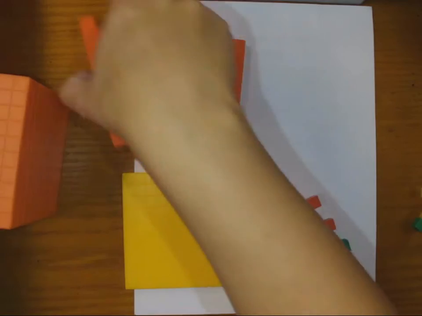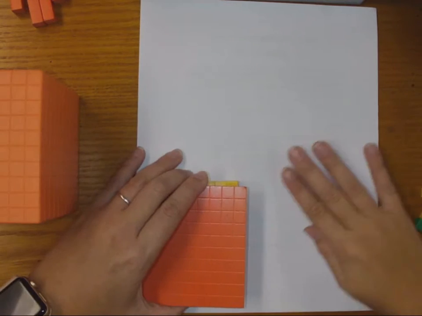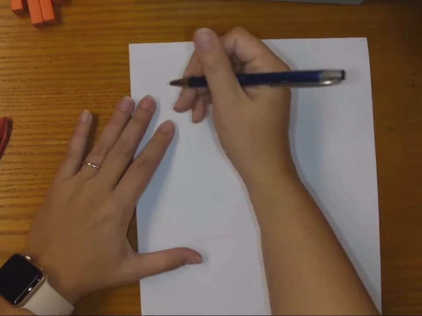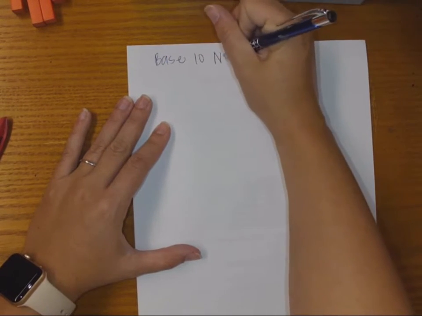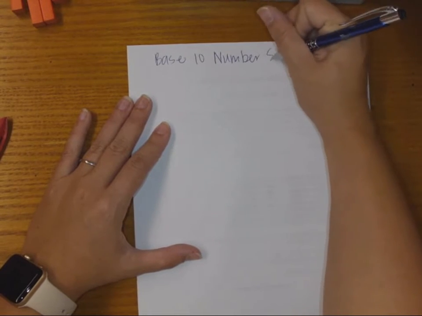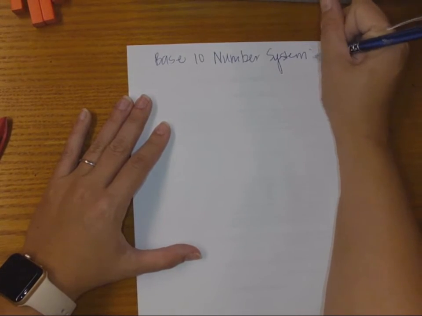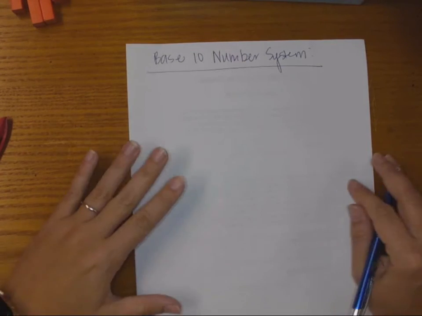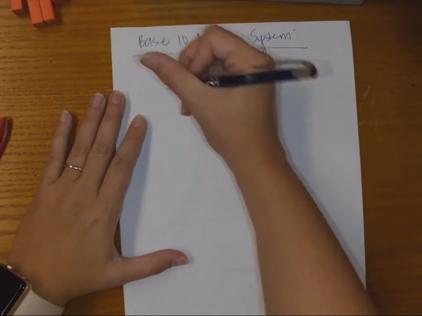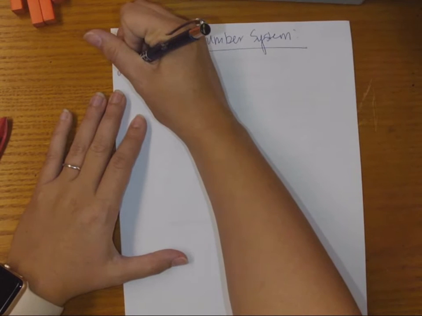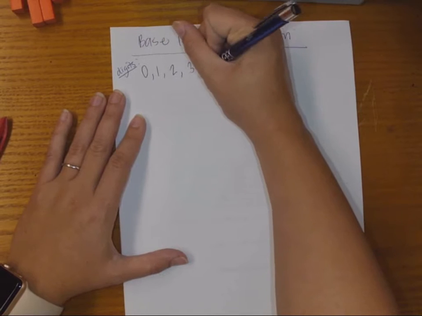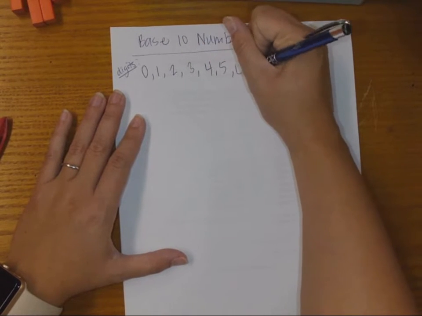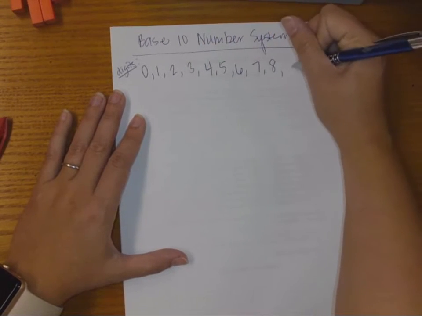Okay, so we're going to pause from those for a minute, and let's talk about our base 10 system. First of all, let's talk about the digits that we use in our number system. The digits are 0, 1, 2, 3, 4, 5, 6, 7, 8, and 9.